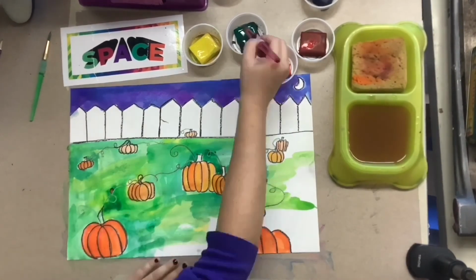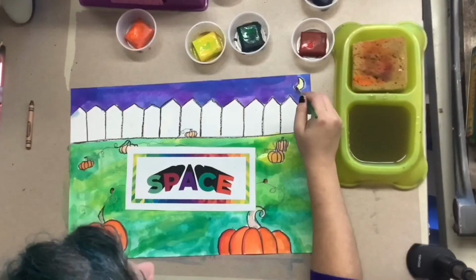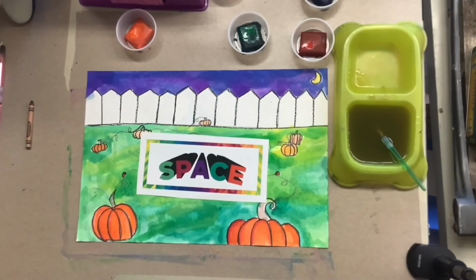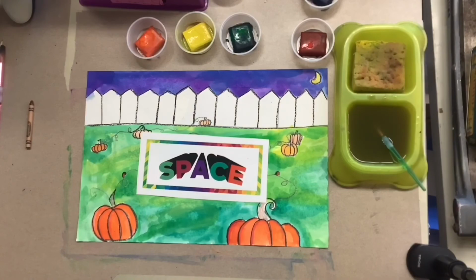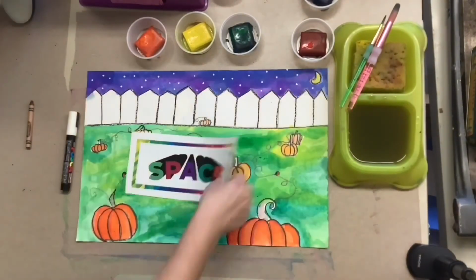Please be sure to have different size pumpkins to show foreground, middle ground, and background in your fabulous pumpkin landscape. I cannot wait to see how you show space in your artwork. Have fun!